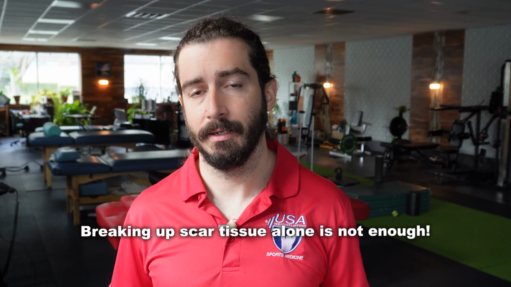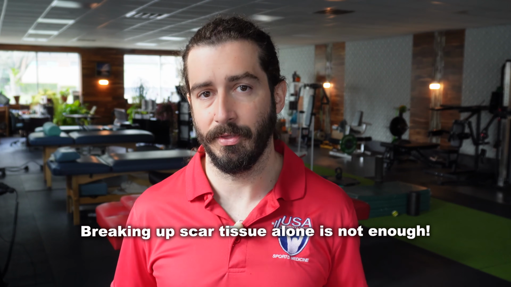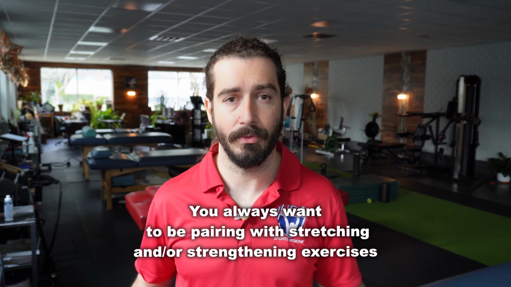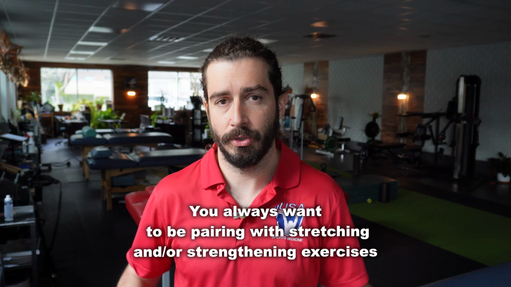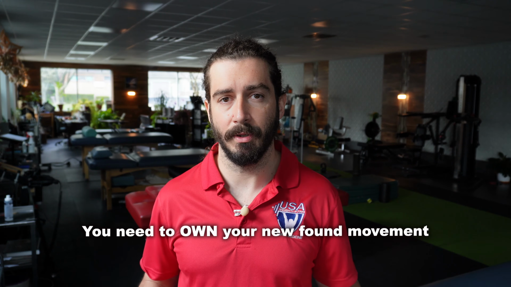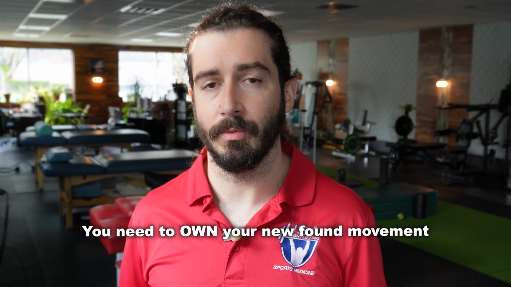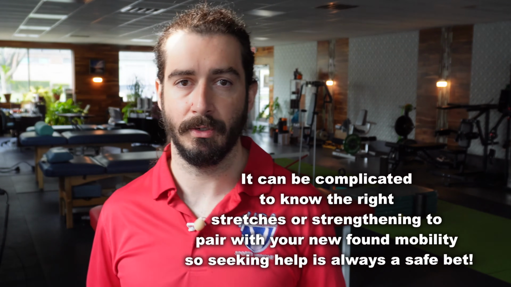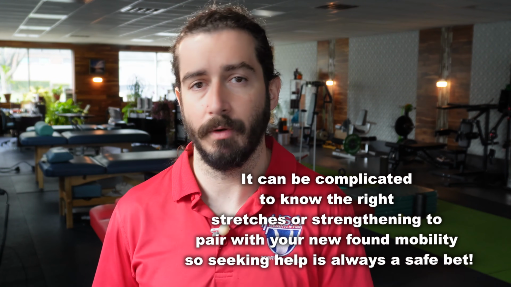A key point to remember with any of these scar tissue or adhesive techniques is that they should be paired in combination with other things, with other interventions or techniques. It is not enough in and of itself to just simply break up the scar tissue. You need to increase the length through stretching. You need to work on your strength. You need to own that mobility. That's why it's important that you not only do some research yourself, but possibly reach out to someone that is a professional that you trust, whether that's us or someone that you already know around you.